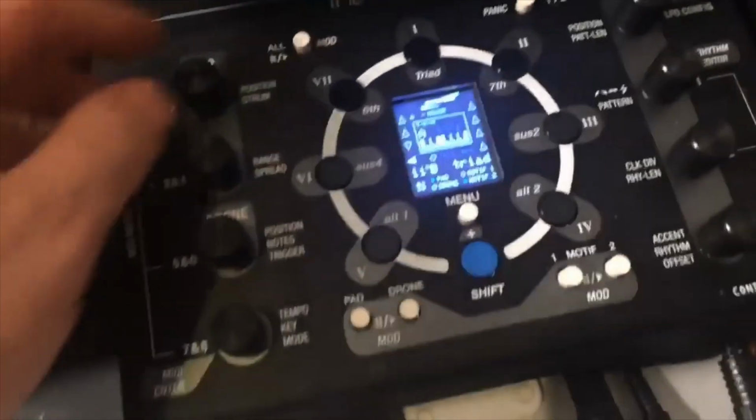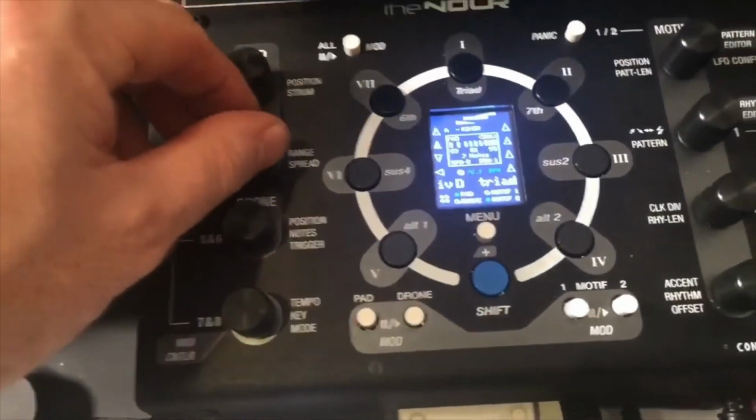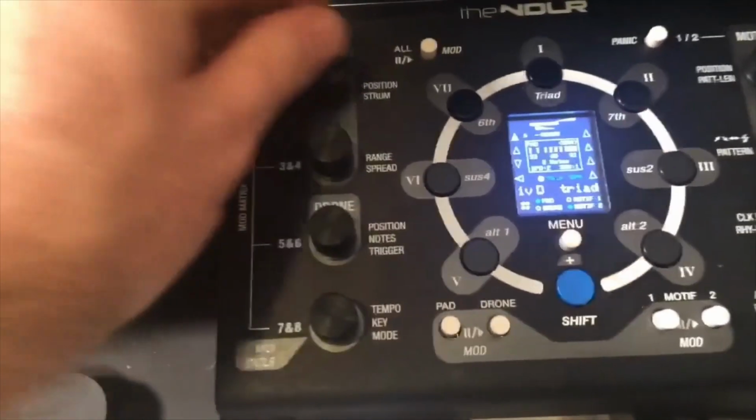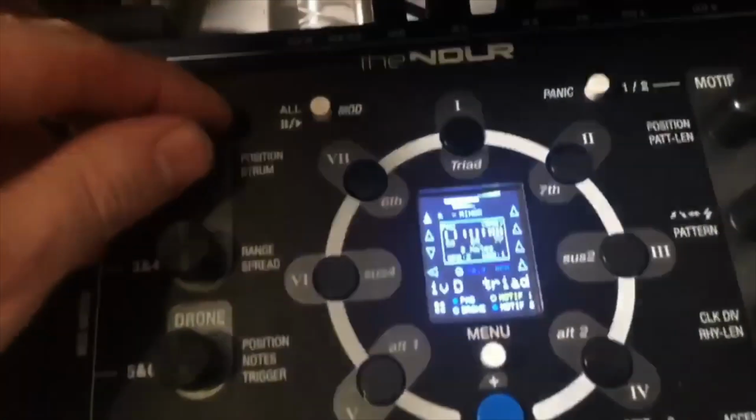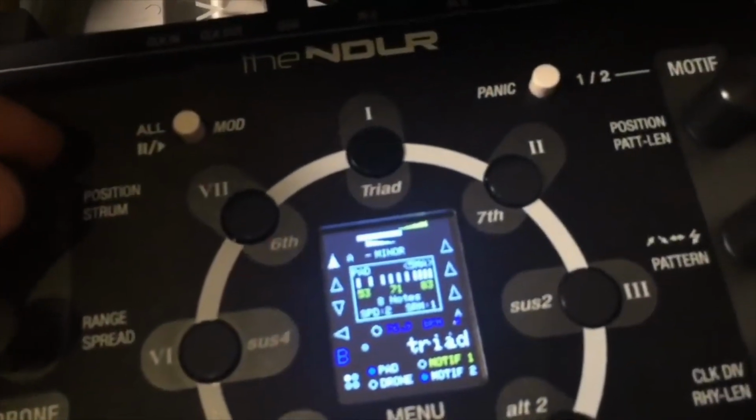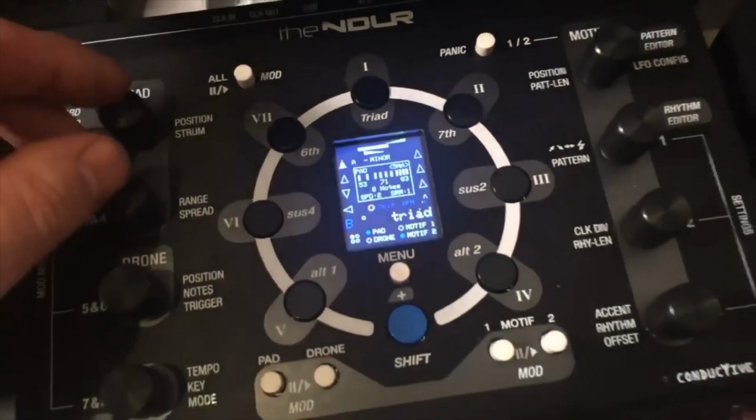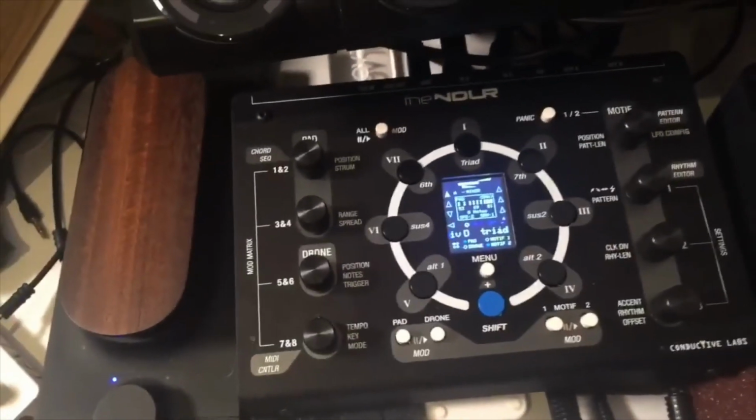Let's bring that range down. Not the range, sorry, the position. Lower chords. I'll back off that reverb a bit now.